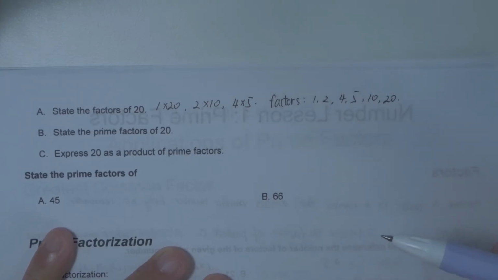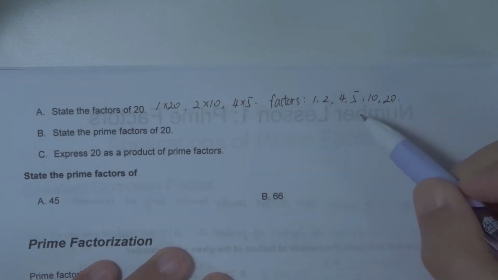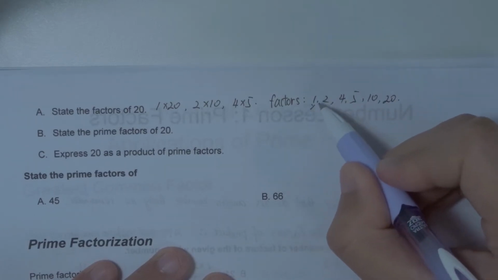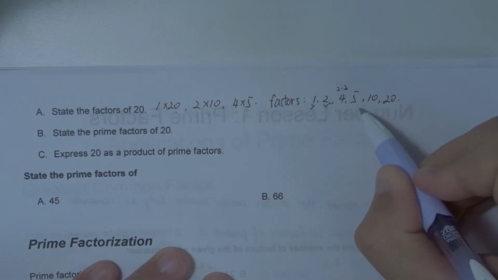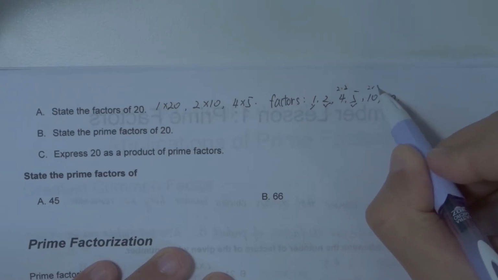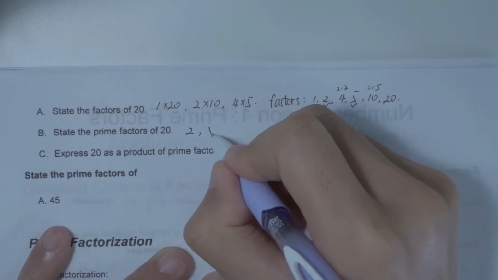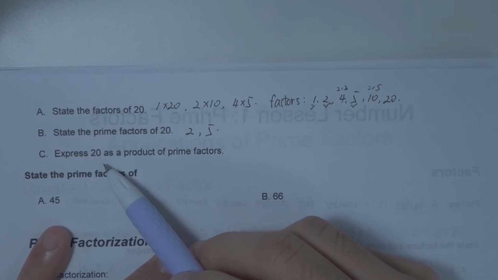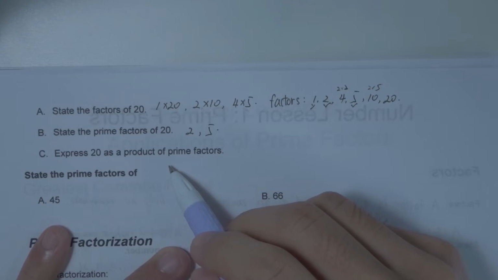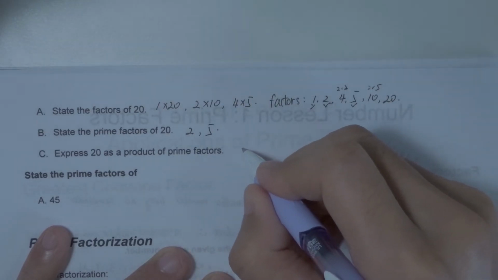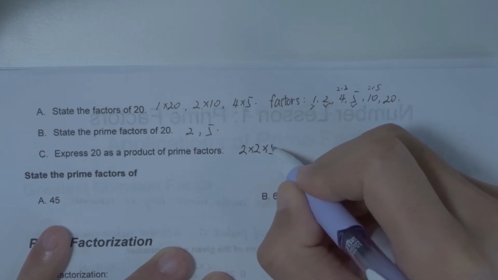And B, state the prime factors. Let's look at the factors and choose the prime factors. 1, no. 2, yes. 4, no, because 4 we can break into 2 and 2. 5, yes. 10, no, it's 2 and 5. And 20, of course not. So the prime factors are 2 and 5. And express 20 as a product of prime factors. So you need to write only prime factors. We can write 2 times 2 equals 4, and then times 5, in this way.